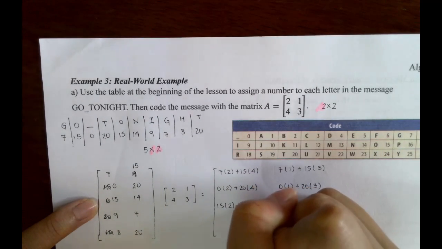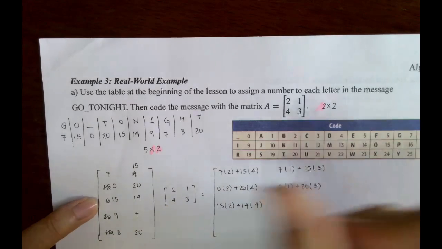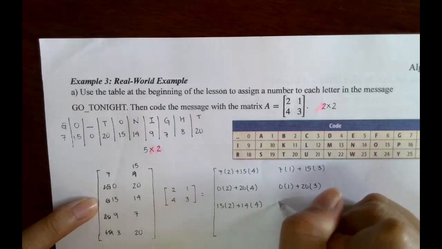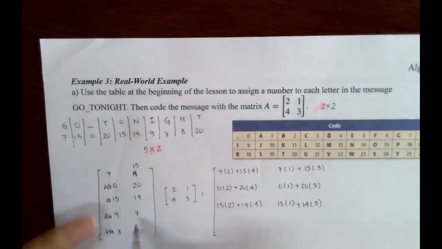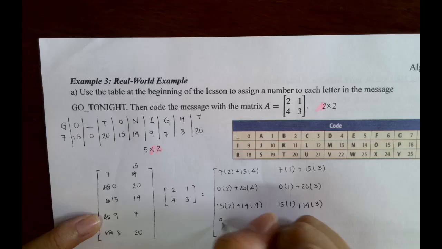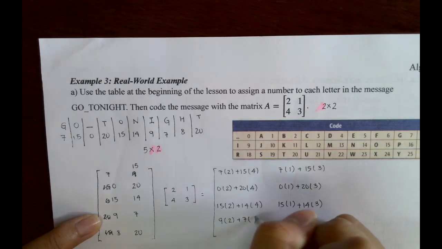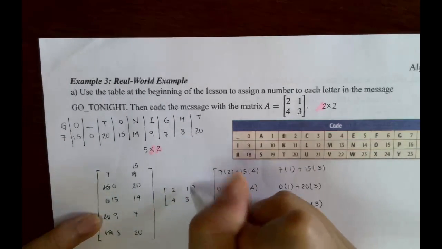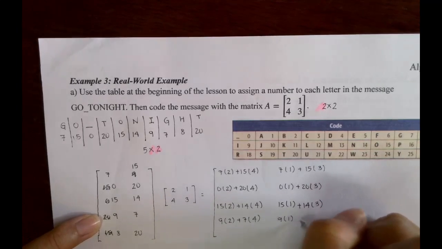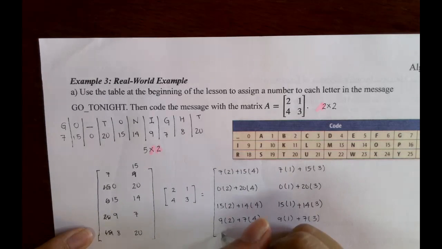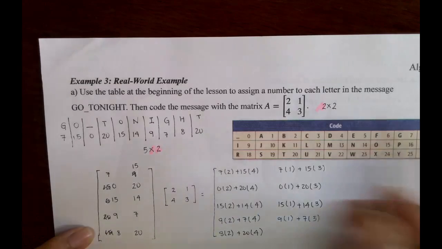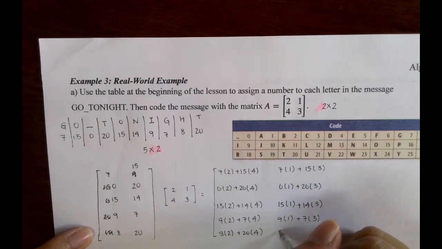Then next row in this column. So 15 times 2 plus 14 times 4. And same thing here: 15 times 1 plus 14 times 3. Okay. Fourth row, 9 times 2 plus 7 times 4. And then same row, second column, 9 times 1 plus 7 times 3. And then last row, first column, 8 times 2 plus 20 times 4. And then last column, 8 times 1 plus 20 times 3.